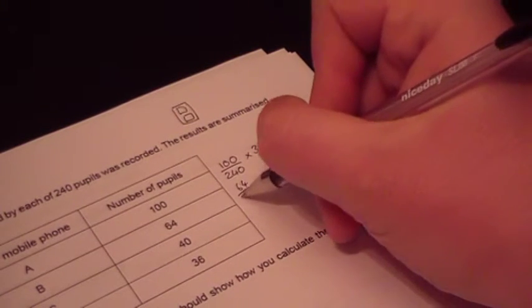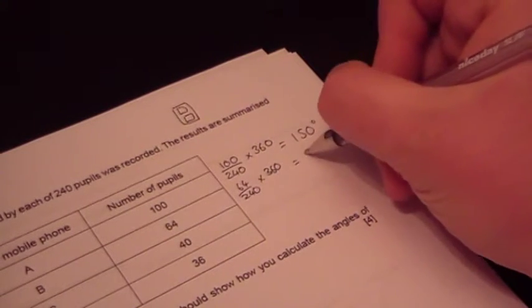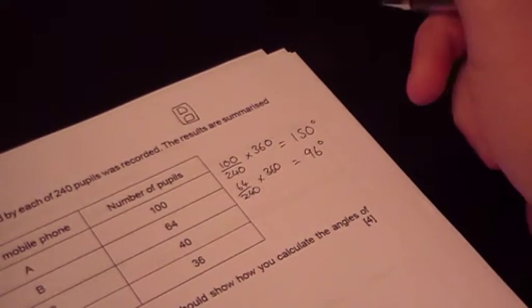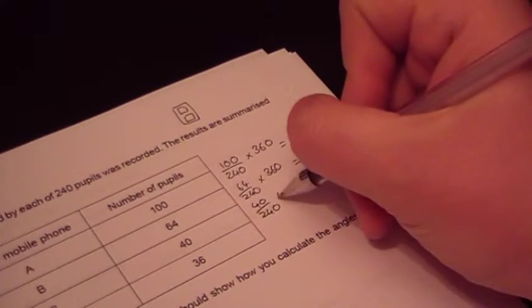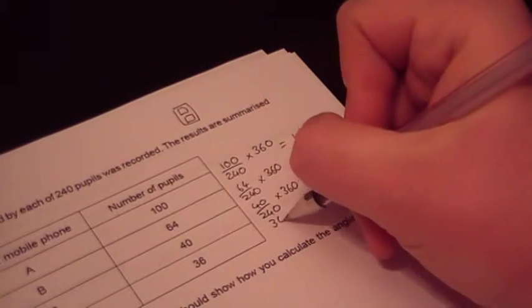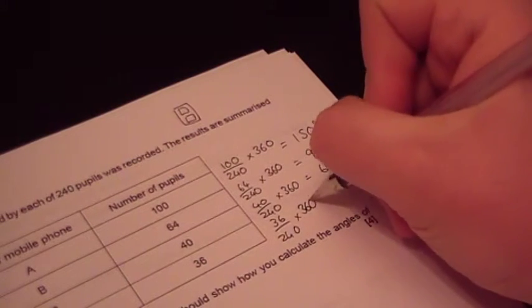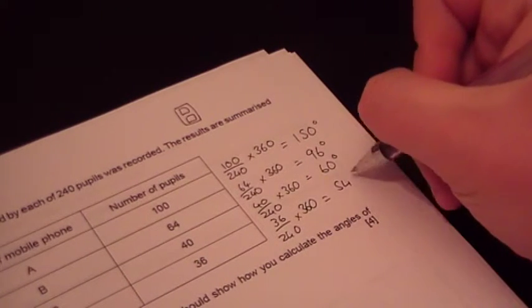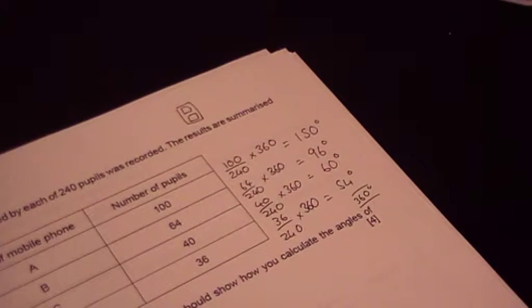When we do 64 over 240 times 360, that'll come out to be 96 degrees. 40 over 240 times 360 will come out to be 60 degrees, and 36 out of 240 times 360 will come out to be 54 degrees. If you add all those up, they come back to 360, which is great.